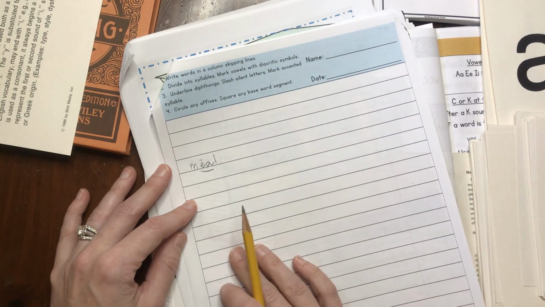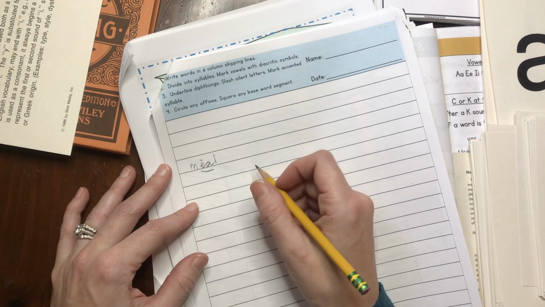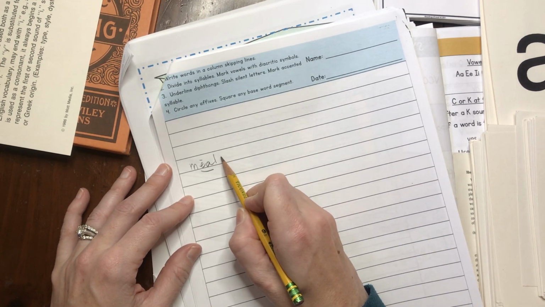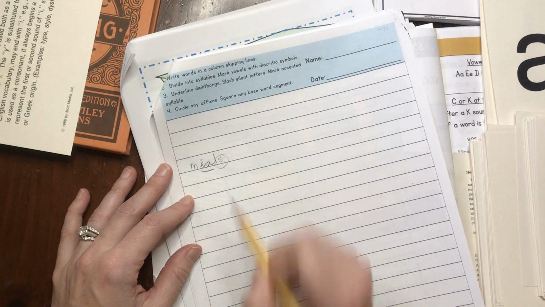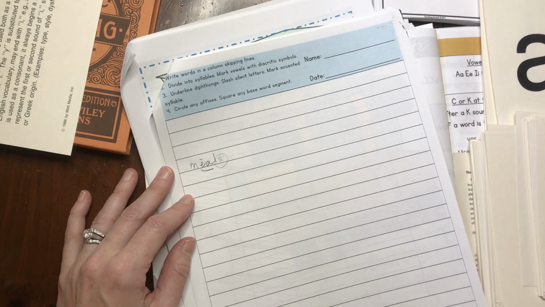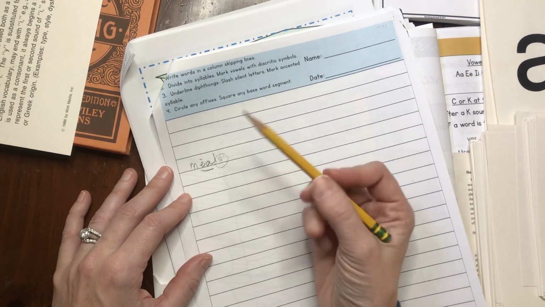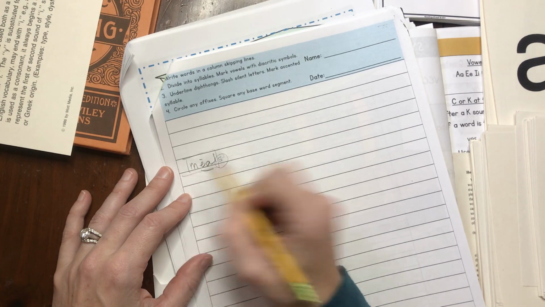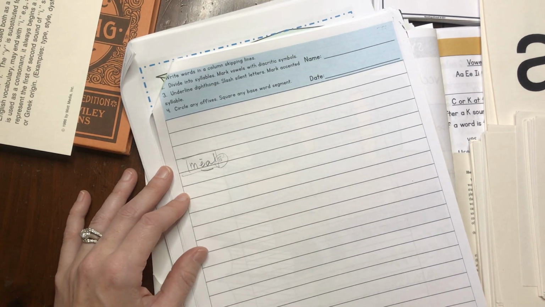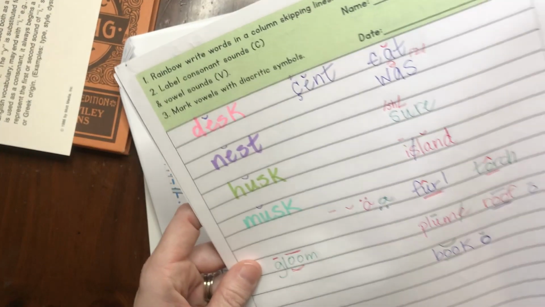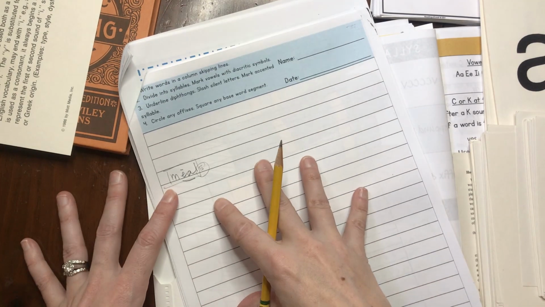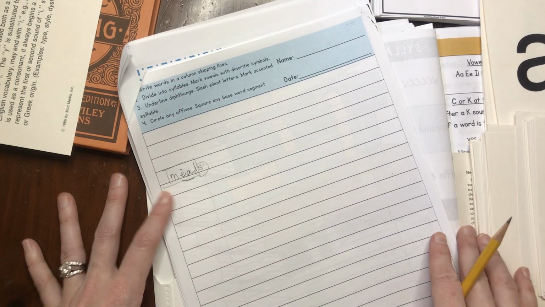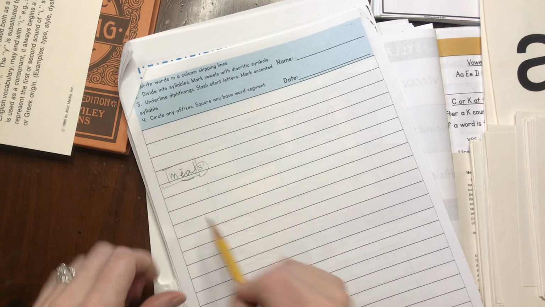Circle any affixes. So even if it was meals, that would be an affix, because you're modifying the word. Square any base word segment. And you've seen us do that in previous lessons. They're just studying the word very deeply. Write words in a column, skipping lines, so you can make all your marks.